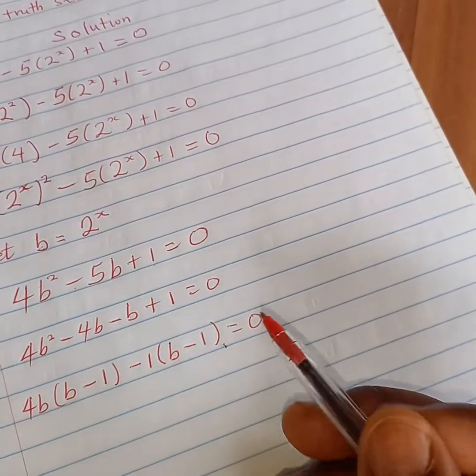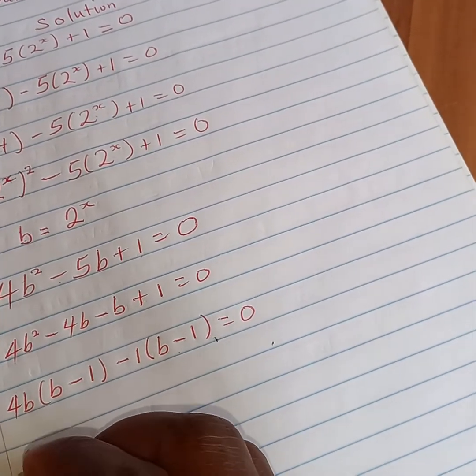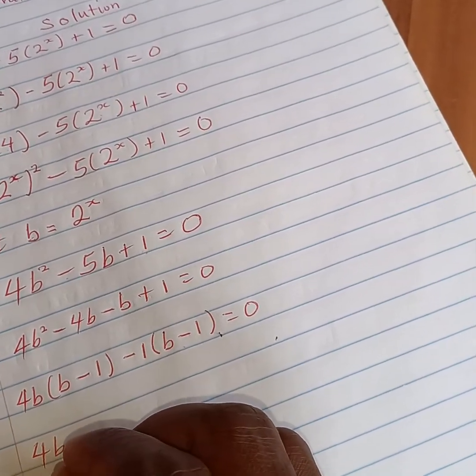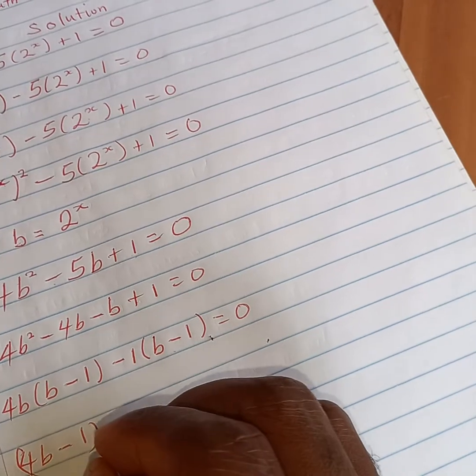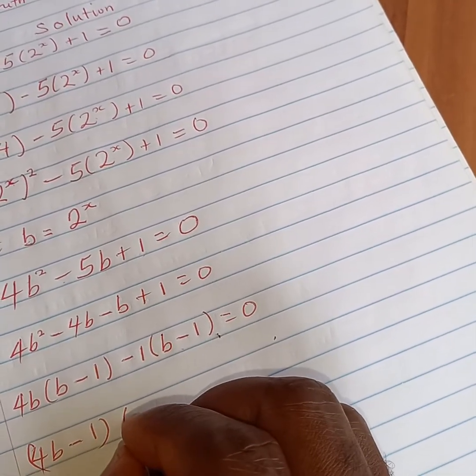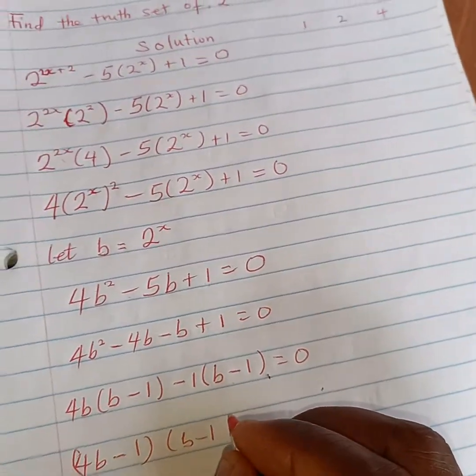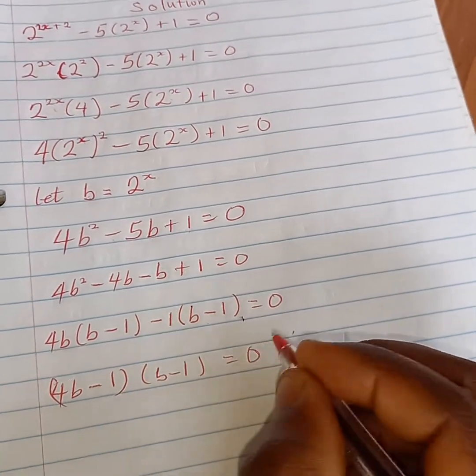So here we are going to get 4b minus 1, and then b minus 1 equals 0.